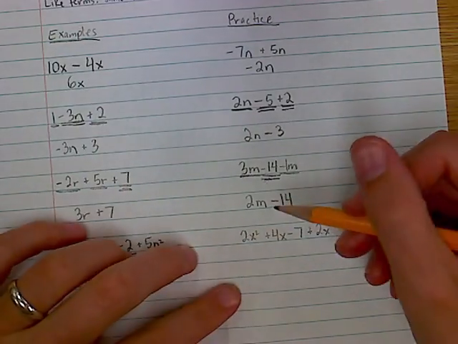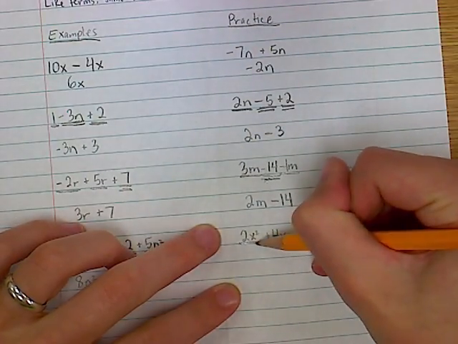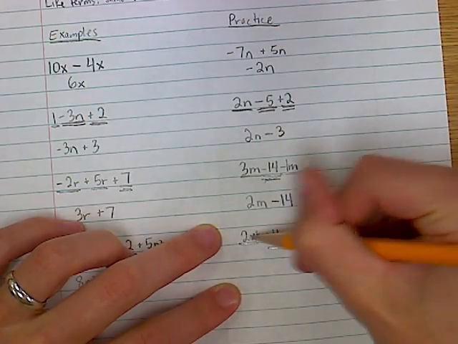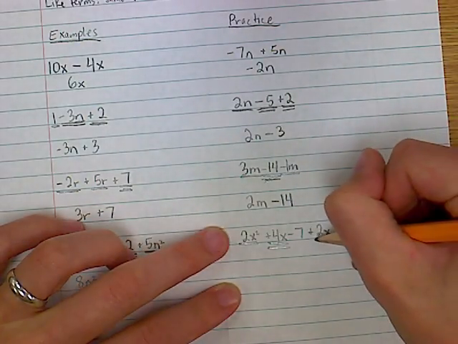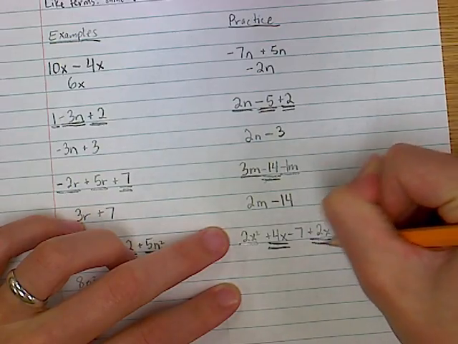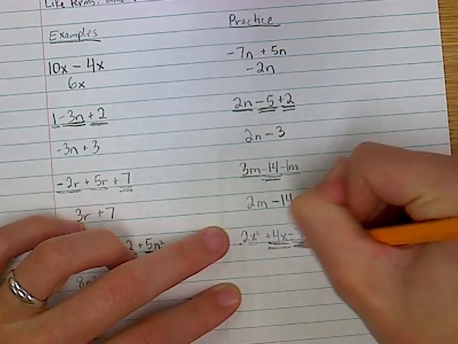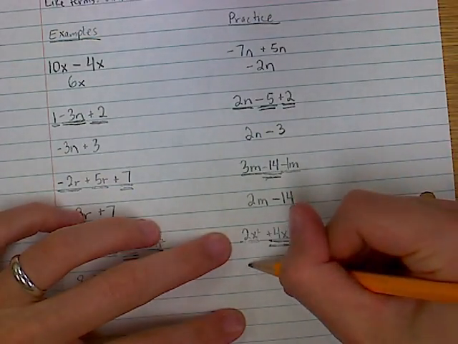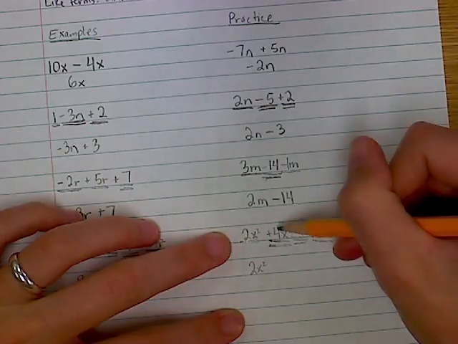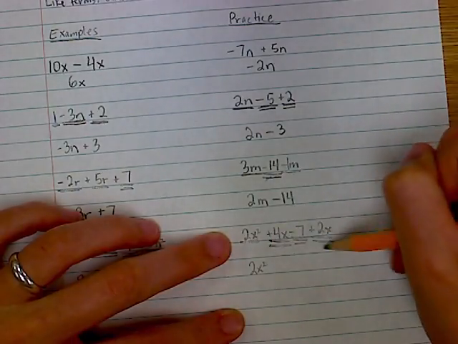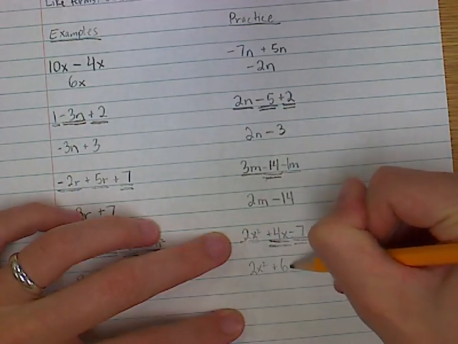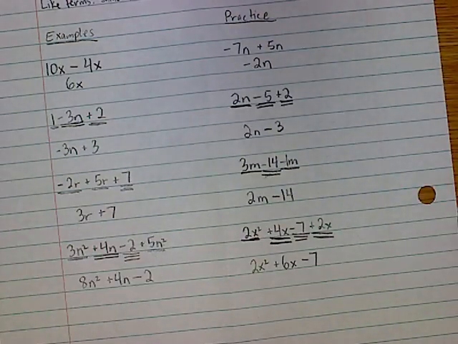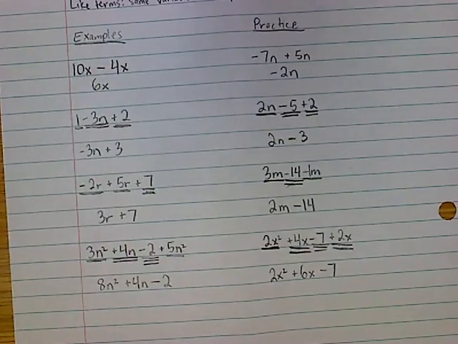In this case, hopefully you realize this one has an x squared. This one doesn't have a squared, so it's not like terms with that first term. It's like terms with this last one. Those are both x's. And then that -7, that one's all by itself. There's no x with that one. So this ends as 2x squared. I'm going to combine 4x and 2x. That's 6x minus 7. You have questions about combining like terms? Pause and raise your hand now.